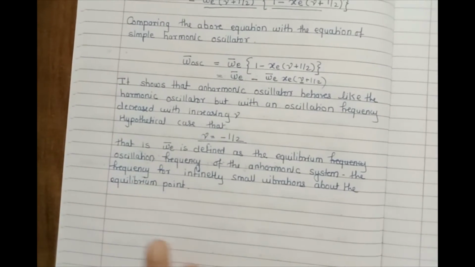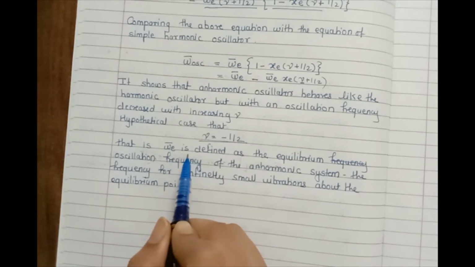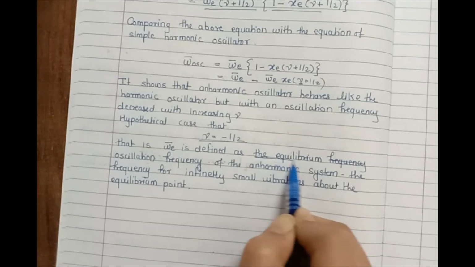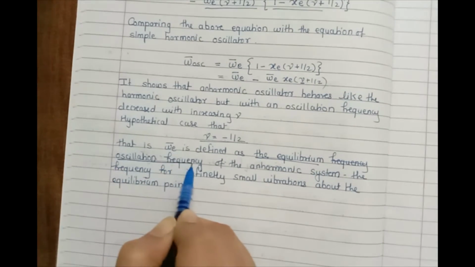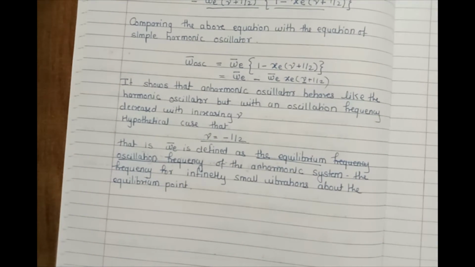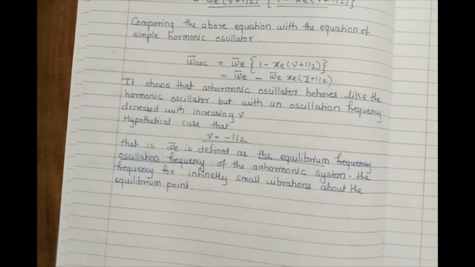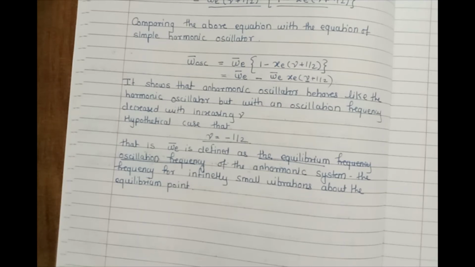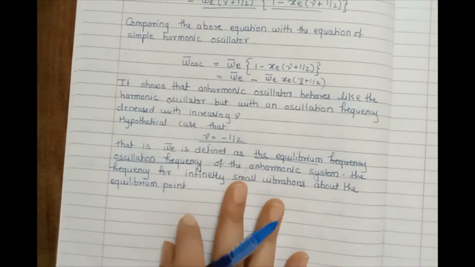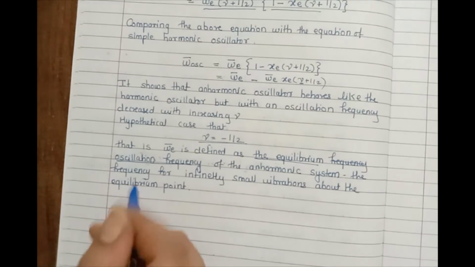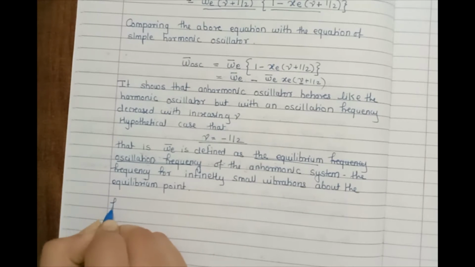So that means omega e is defined as the equilibrium oscillation frequency of the anharmonic system, the frequency for infinitely small vibrations about the equilibrium point. This is the definition for omega E.